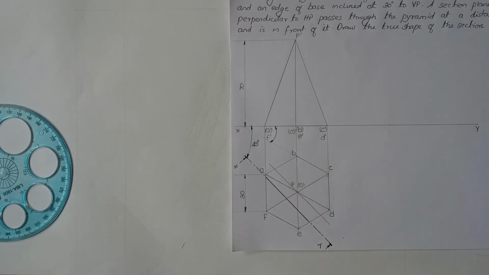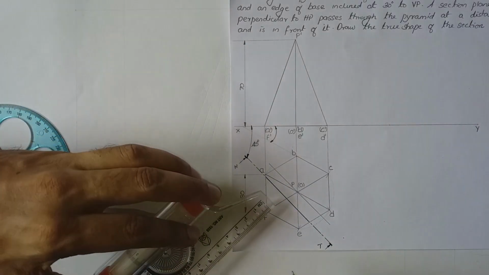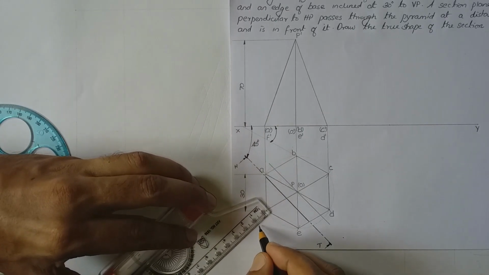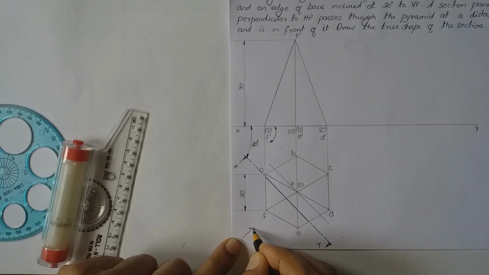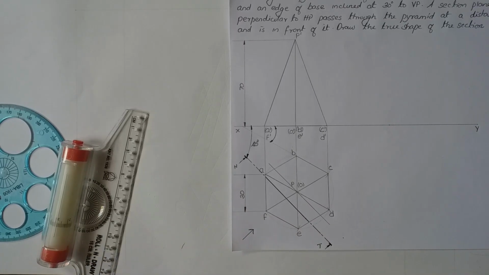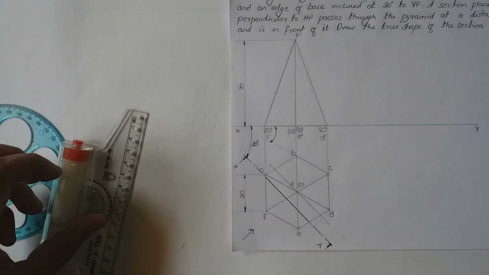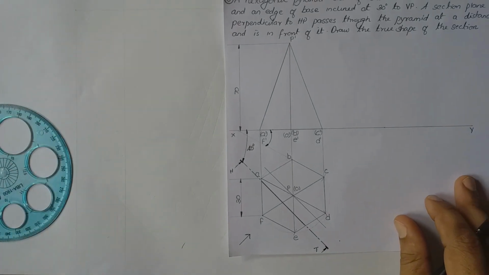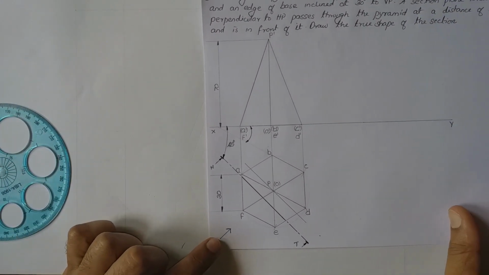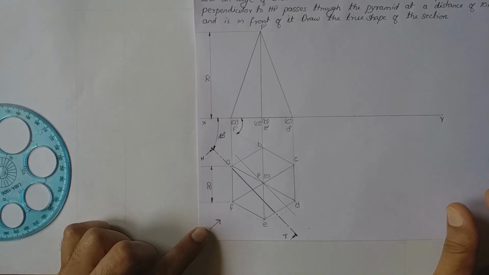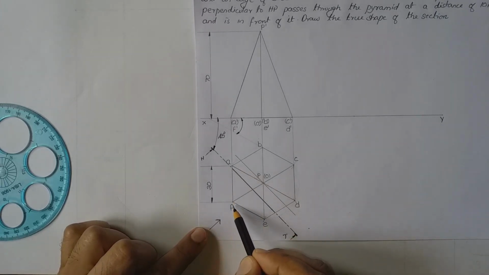And I have marked 2 arrowheads also here. So indirectly it means that if I am viewing this solid in a direction perpendicular to the section plane, I will be getting a clear idea of the sectioned surface. So now we shall mark the various meeting points of the section plane with the various base edges and slanting edges of the solid. So here AF is a base edge.